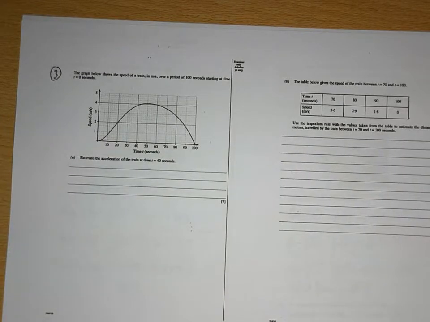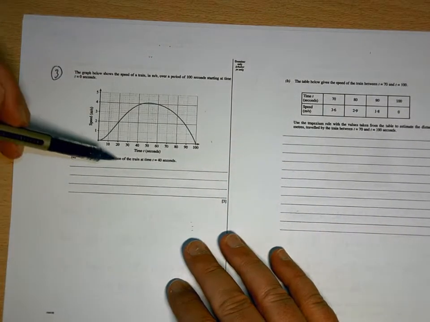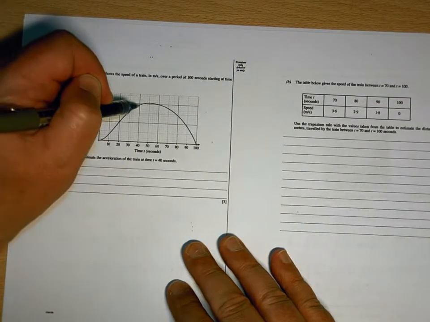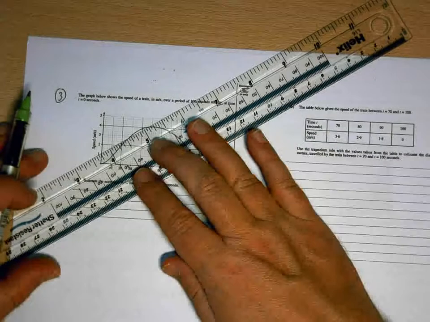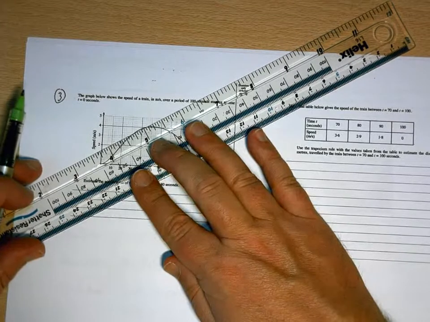Question 3. The graph shows the speed of a train in meters per second over a period of 100 seconds, starting at time t equals 0. Estimate the acceleration of the train at time t equals 40. So t equals 40 is there. So again, this isn't going to be brilliant because it's been reduced and it's lost a lot of its accuracy over printing. But what we want to do is draw a tangent at that point.